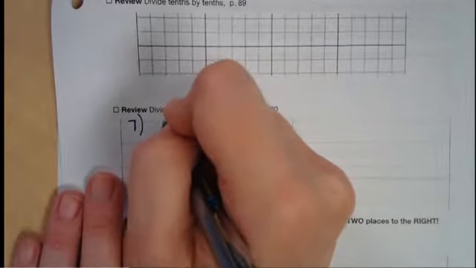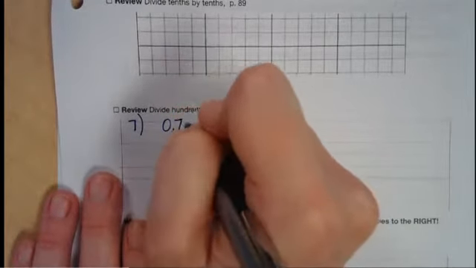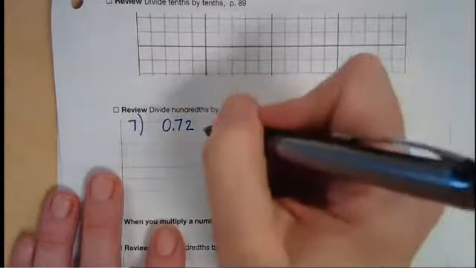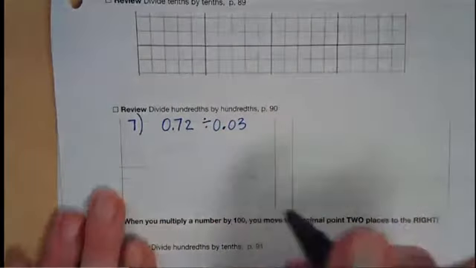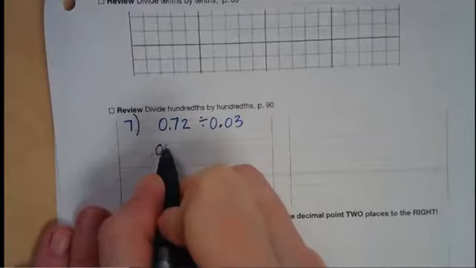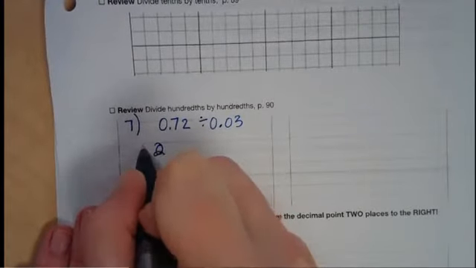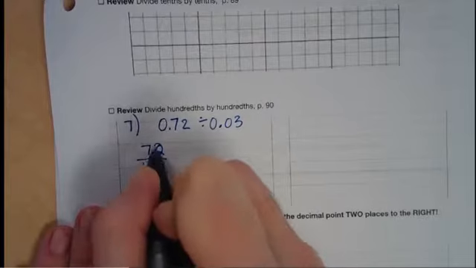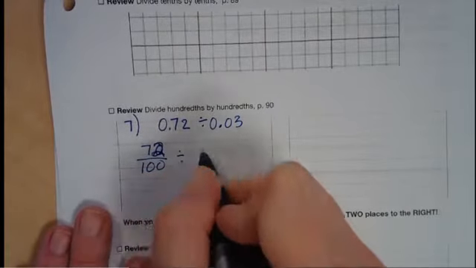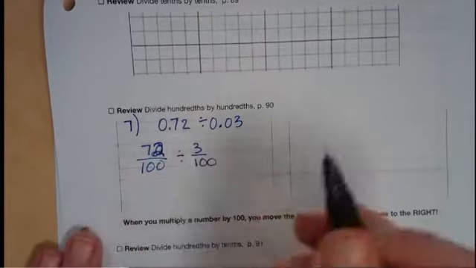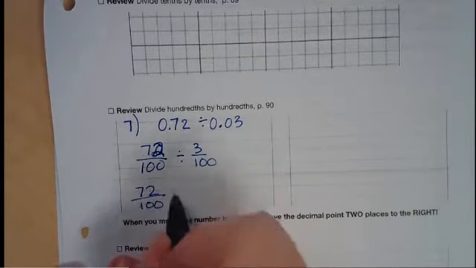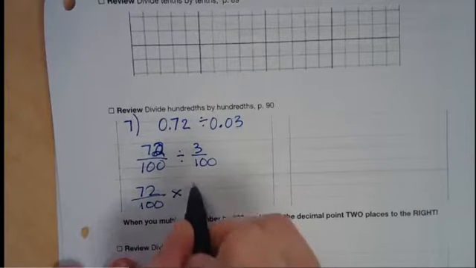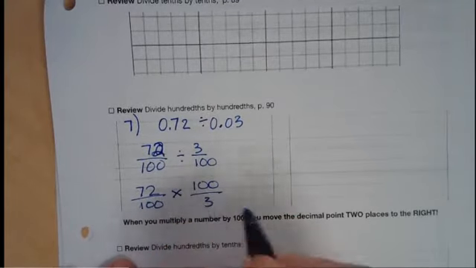So this one says to divide 72 hundredths by 3 hundredths. So again, I can change both of these into fractions. So that would be 72 hundredths divided by 3 hundredths. And then to divide the fraction, just like we did and reviewed before, it would be 72 hundredths times the reciprocal of 100 over 3.